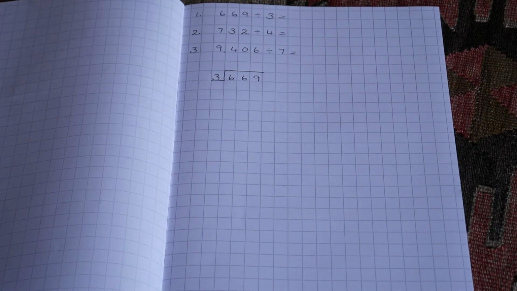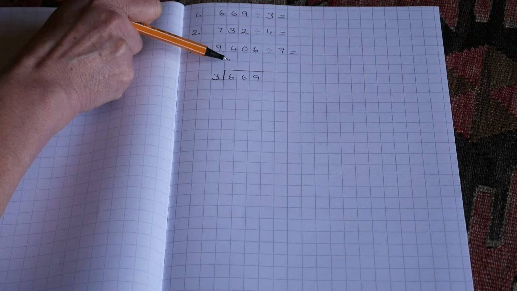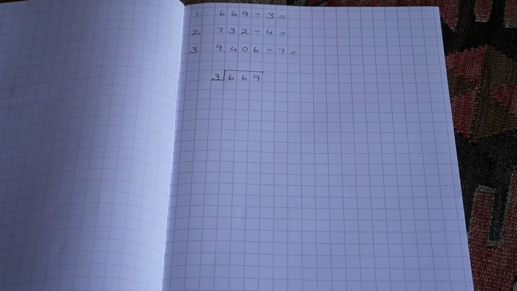The answer to the division we're going to write on the roof of our bus stop. So when we're setting out our calculations in our jotter, we need to make sure we've left enough space on the roof and that it's not all getting squashed up with the calculation up above. So that's something to think about.